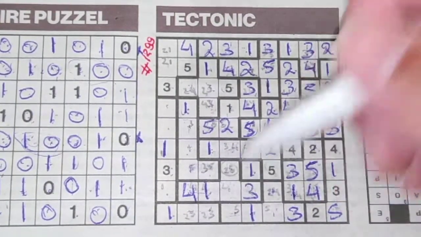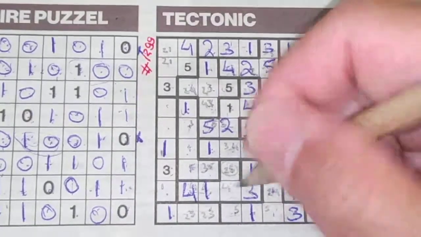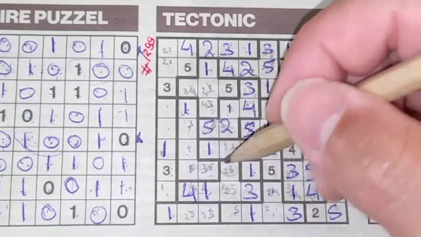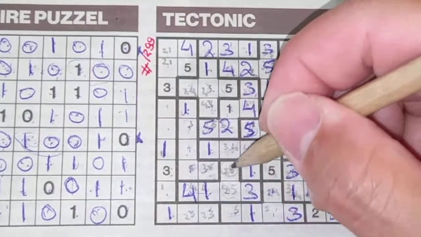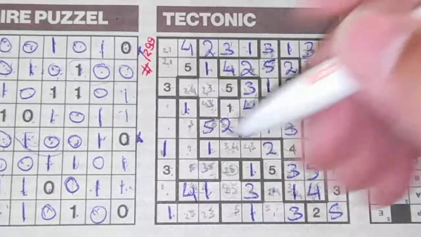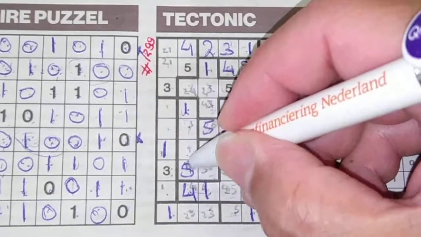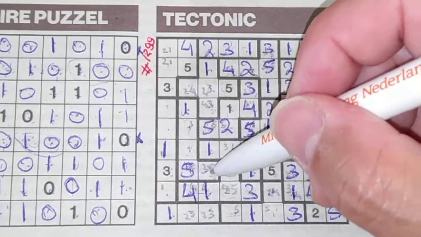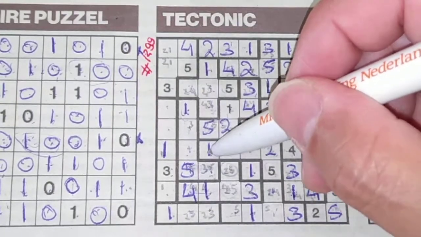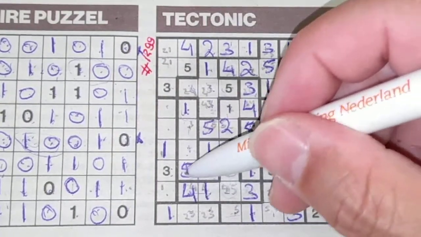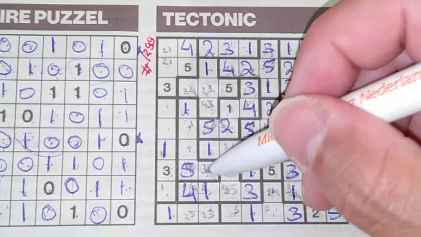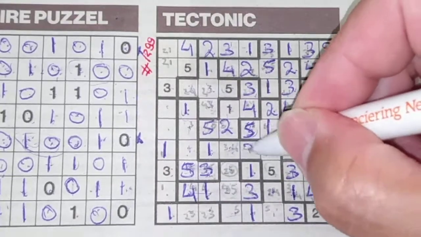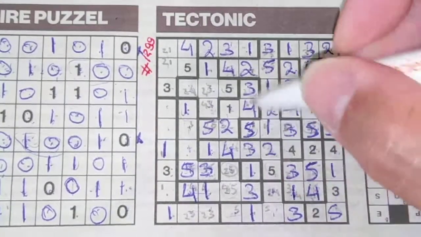2 and 5 are left. 2 and 5, let me mark them. That means this box cannot be a 5 anymore. Otherwise I cannot fill any 5 in one of those two boxes. So the 5 should be here. This can also not be a 2. Cannot be a 1. Cannot be a 4. Cannot be a 5. So it should be a 3 here. We have a 3 here, so this cannot be a 3 anymore. This should be the 3 and this should be the 4.